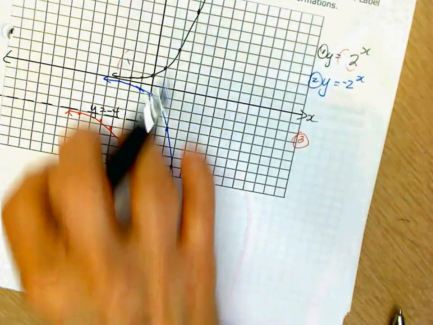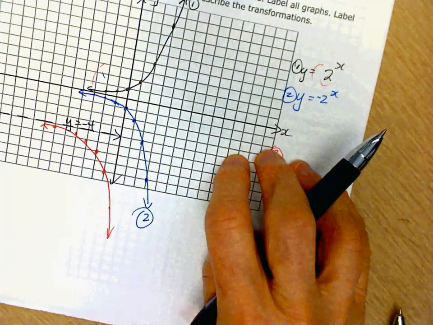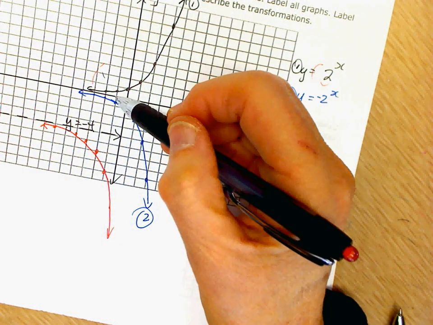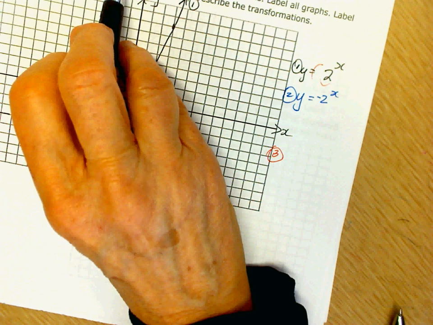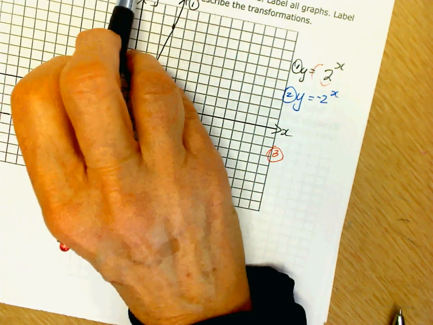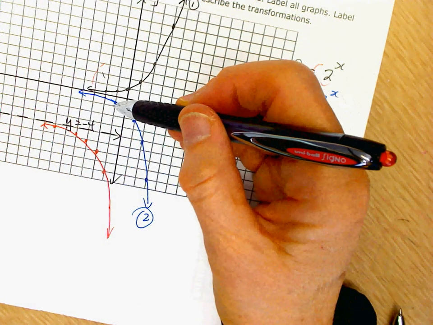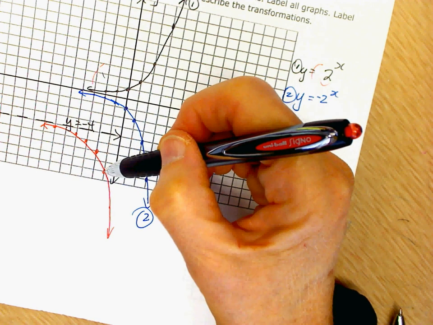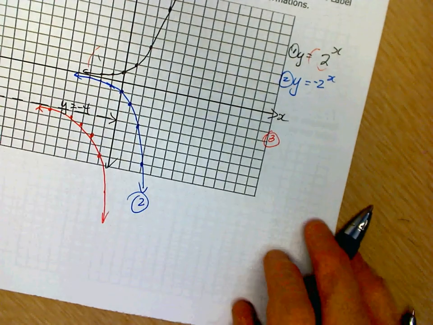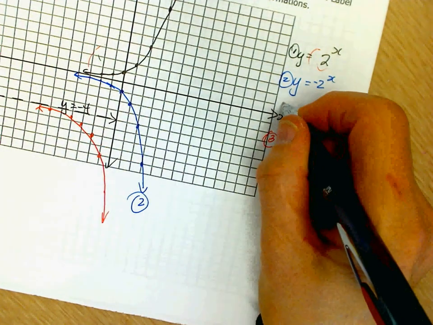But if I were to put in negative 1, this is negative 2 to the 2, which is negative 4. So negative 1, negative 8. Okay. Right? And don't forget to label. That's important.